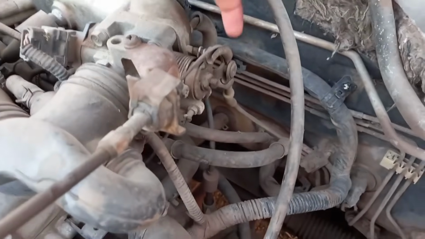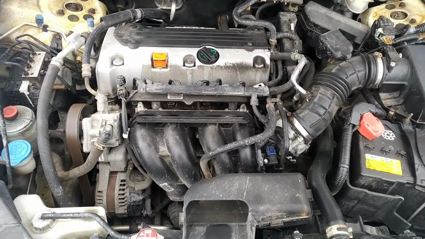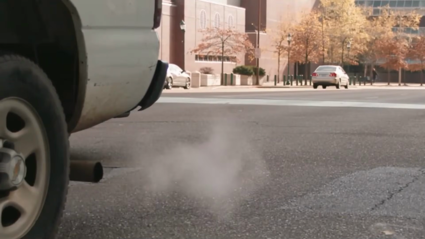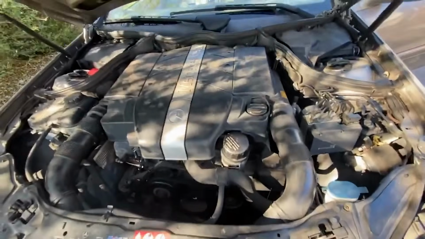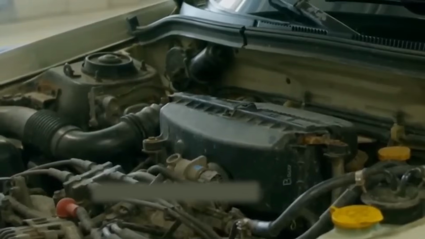A bad O2 sensor can also cause rough idle, unstable RPM, poor acceleration, or a strong fuel smell from the exhaust if the engine runs too rich. Some vehicles may fail an emissions test because of a faulty O2 sensor or incorrect fuel mixture.